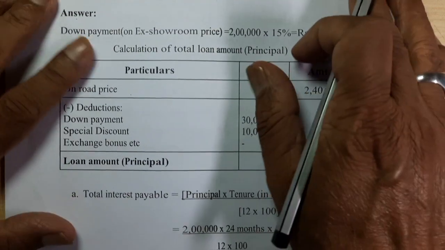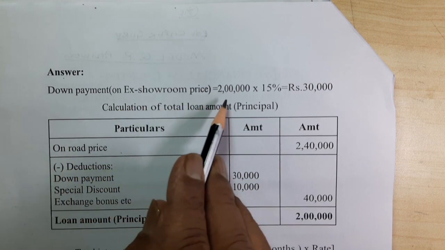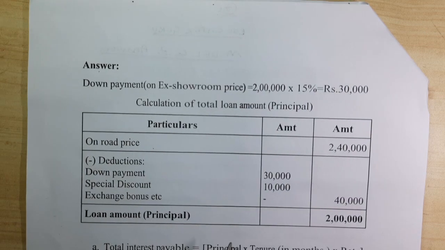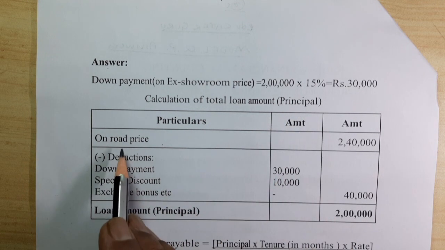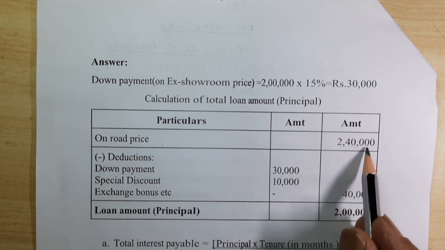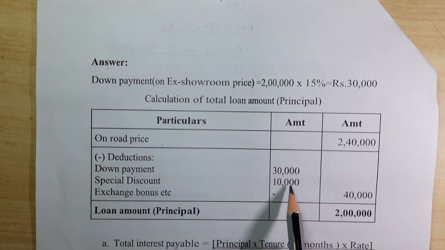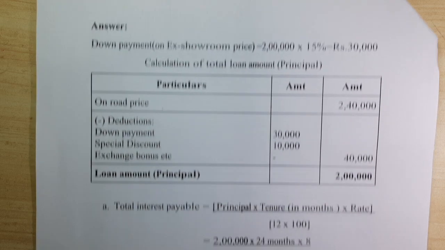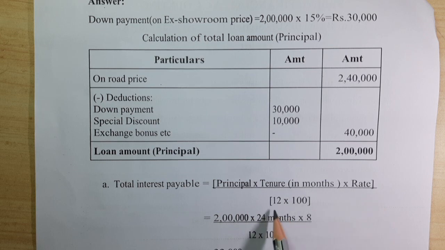Simple calculation. Down payment on ex-showroom price 2 lakh, 15%, how much is it? 30,000. Calculation of total loan amount, the principal. On-road price, how much? 2 lakh 40,000. Down payment 30,000. Special discount, how much? 10,000. So take 40,000. Then the loan amount, the principal, is how much? 2 lakh.